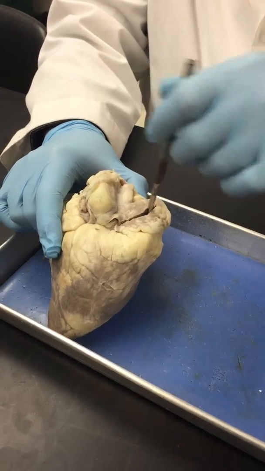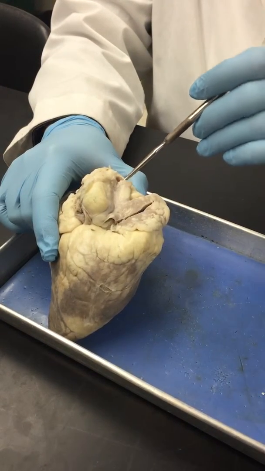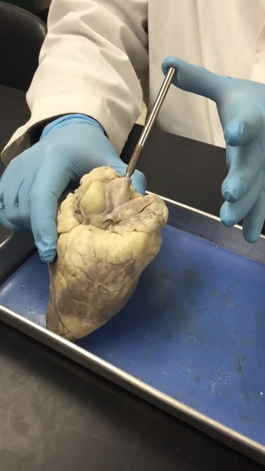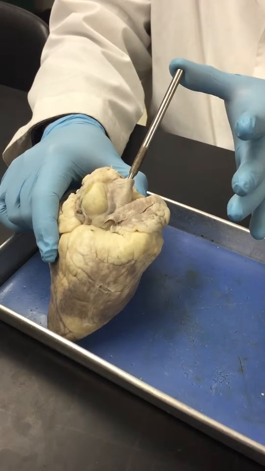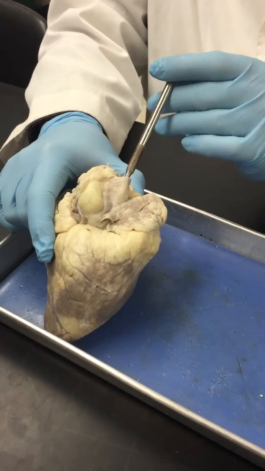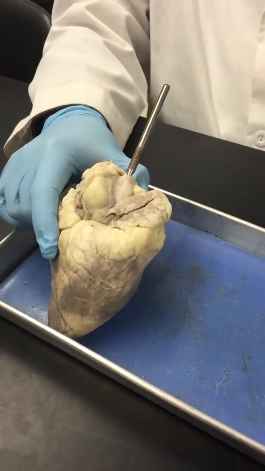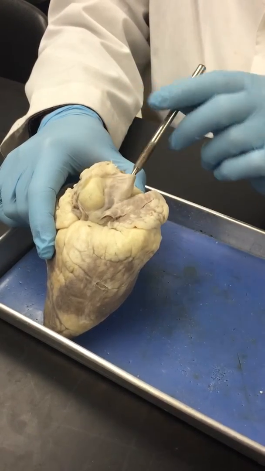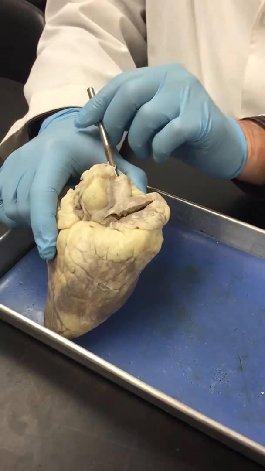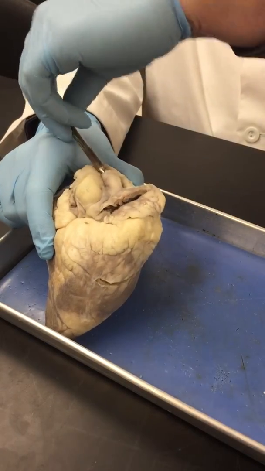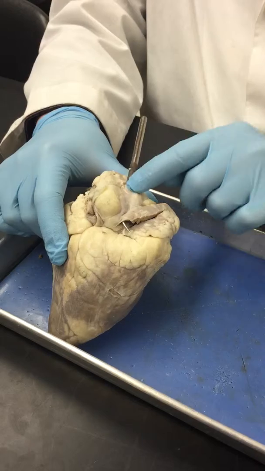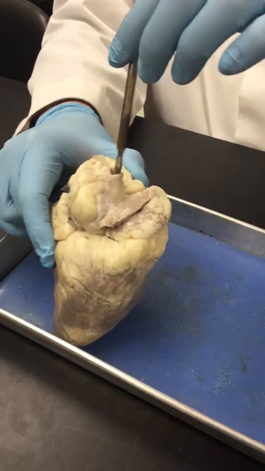So this is the right atrium, and this flimsy blood vessel here, which has been cut, and my probe now represents the superior vena cava, which is an extremely large vein that brings blood from your upper extremities back to your heart, and it's going to be low in oxygen. So this is part of the systemic circuit.